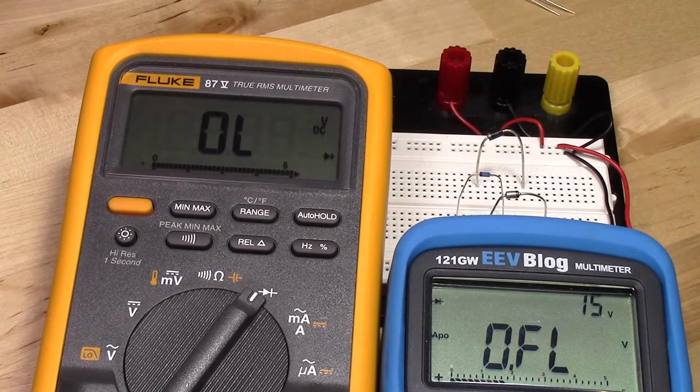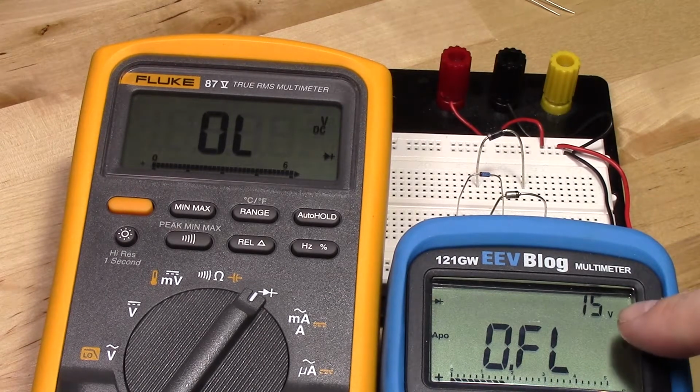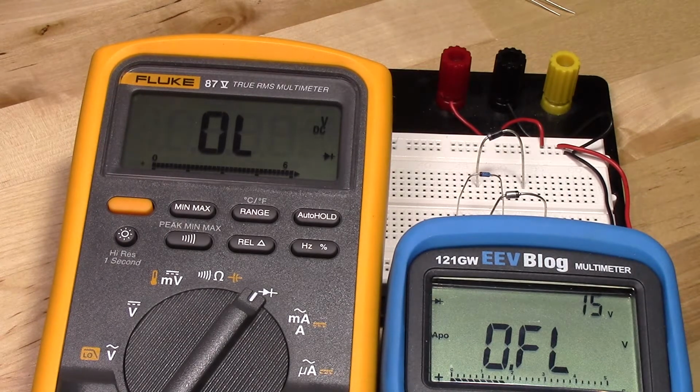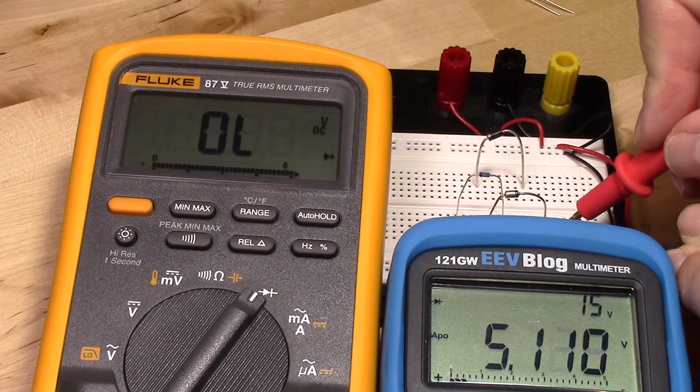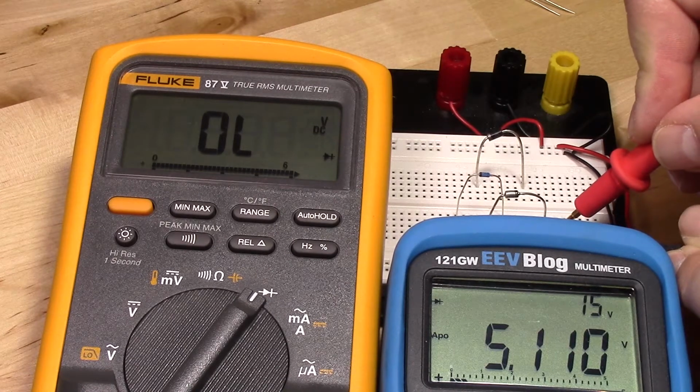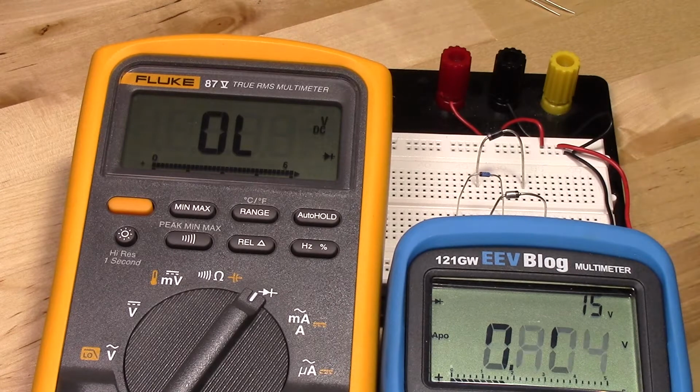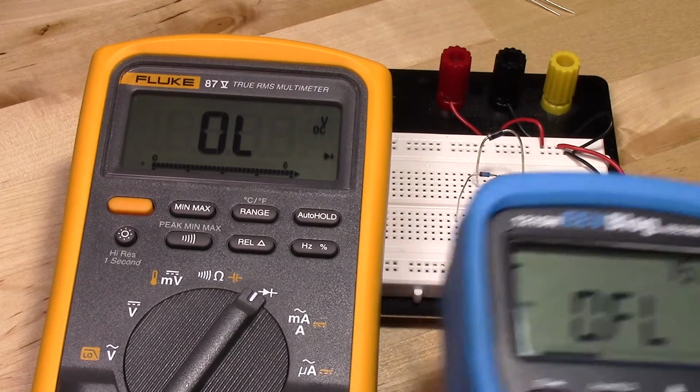All right, so to measure the Zener diode, I'm using another multimeter. This one actually has selectable ranges; we can go up to 15 volts to measure. So I'm going to put this one on the anode, and this at the cathode. Then there we've got 5.1 volts. So apparently the Fluke has a much lower range for measuring diodes.